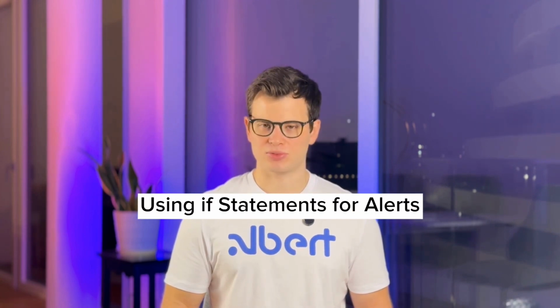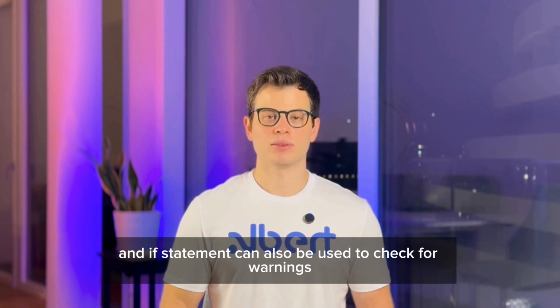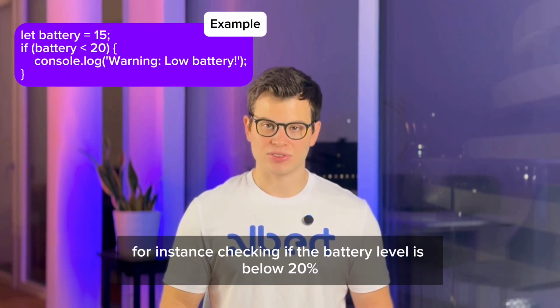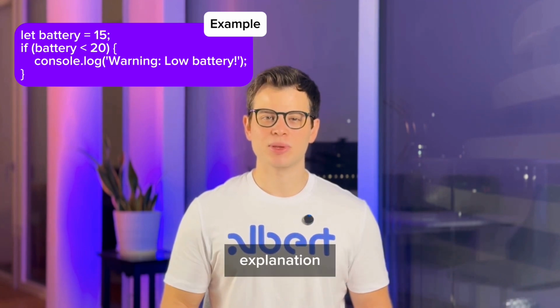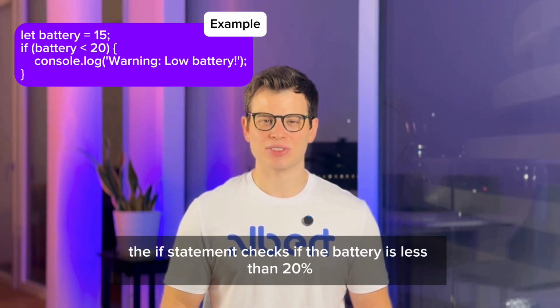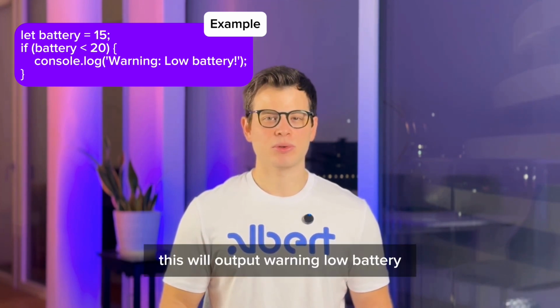Using if statements for alerts. An if statement can also be used to check for warnings. For instance, checking if the battery level is below 20%. Explanation: the if statement checks if the battery is less than 20%. If true, the warning is displayed. This will output, "Warning, low battery."